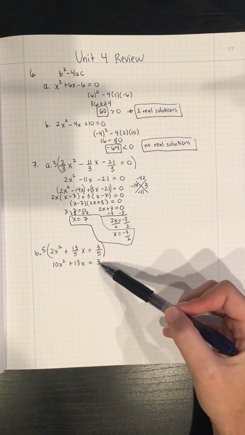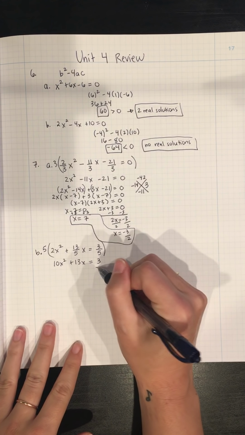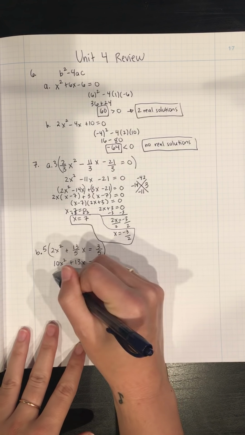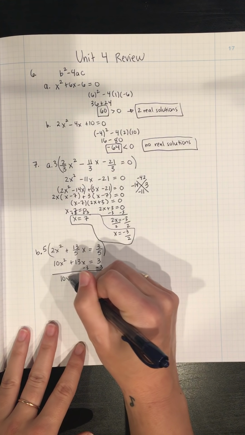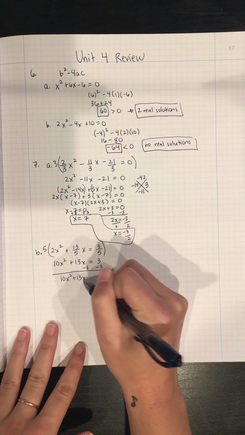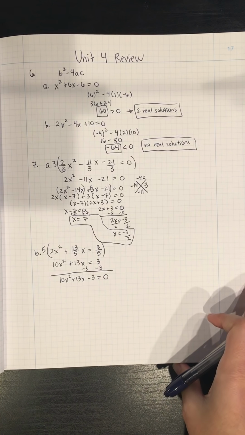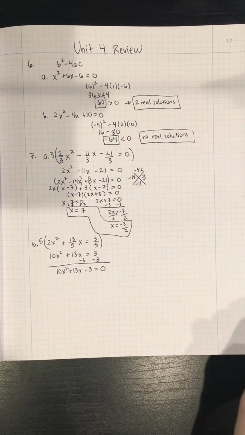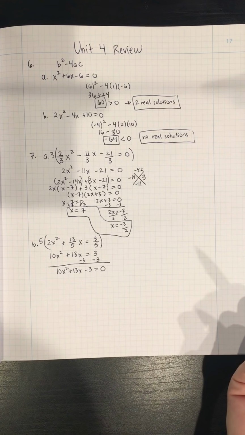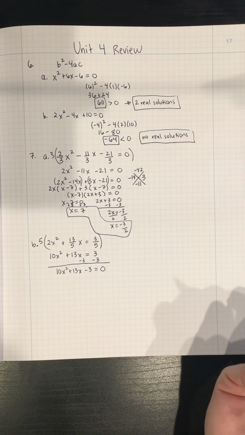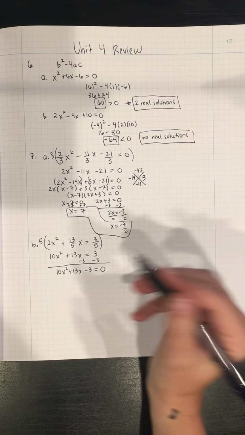I do have all 3 terms if I move my 3 over, so I'm going to do that. I'm going to subtract 3 and get 10x squared plus 13x minus 3 equals 0. So now my options are, I could factor again. I could use the quadratic formula. Just to mix it up, I'm going to try the quadratic formula on this one.